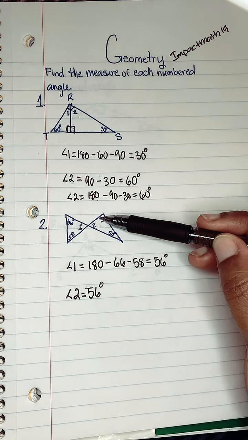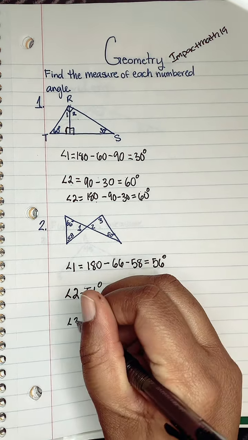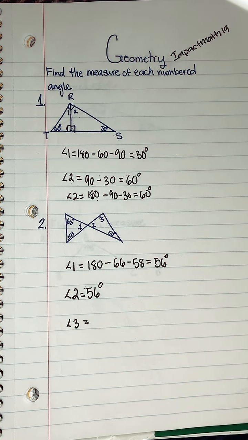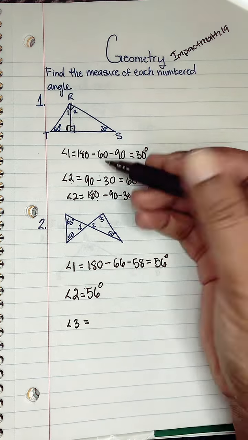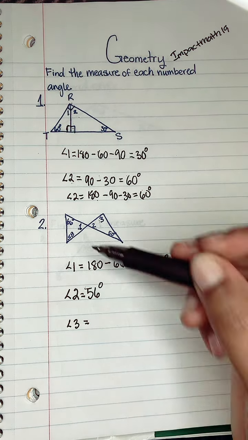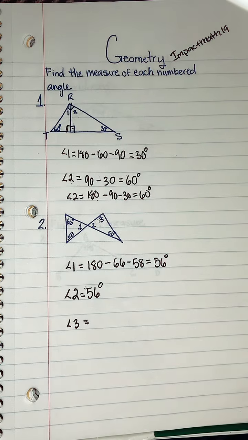Now, that helps us to be able to find angle 3. So how will we find angle 3 then? Can you guys let me know in the chat? How will we find angle 3?